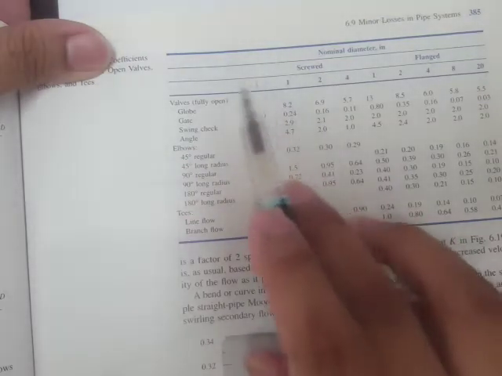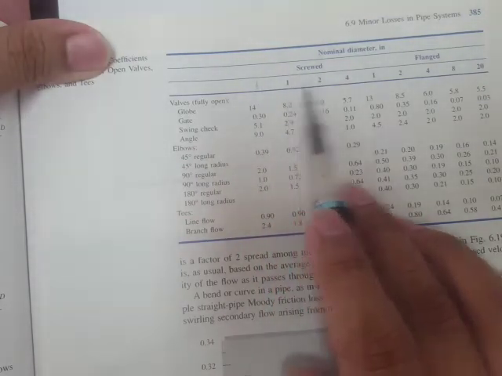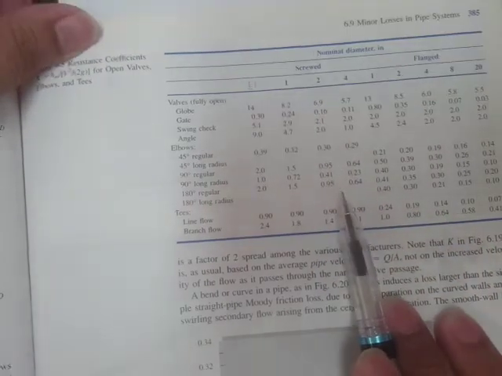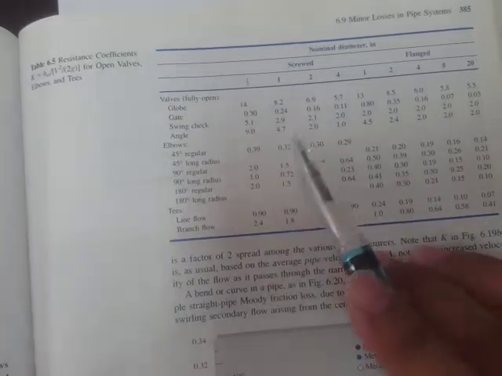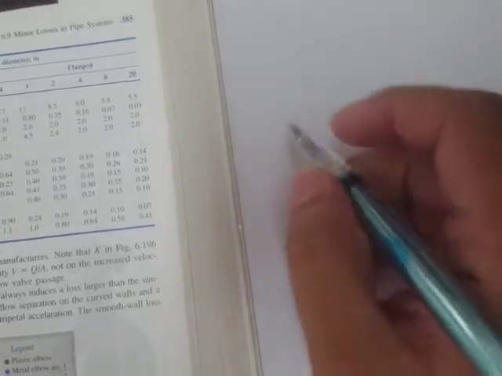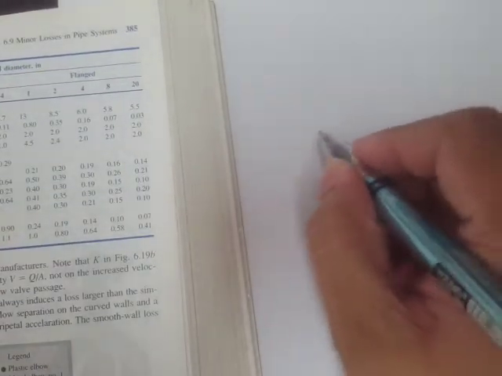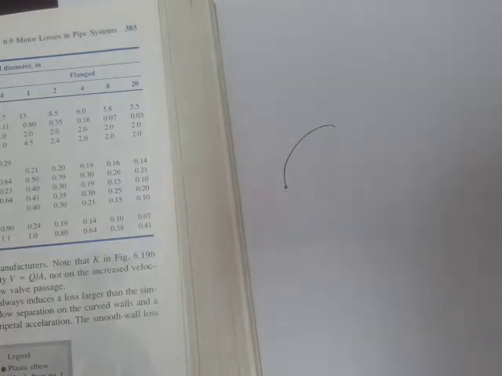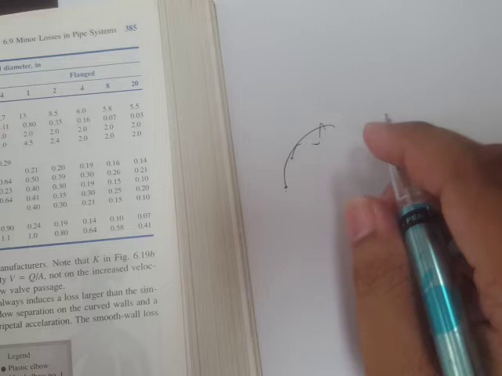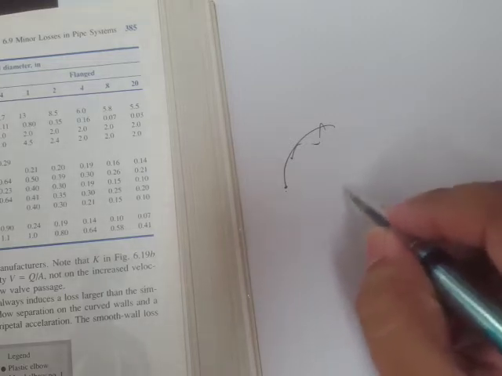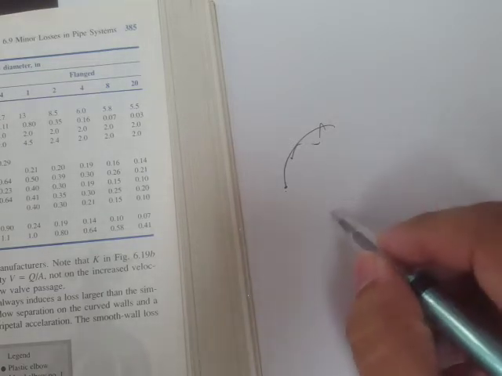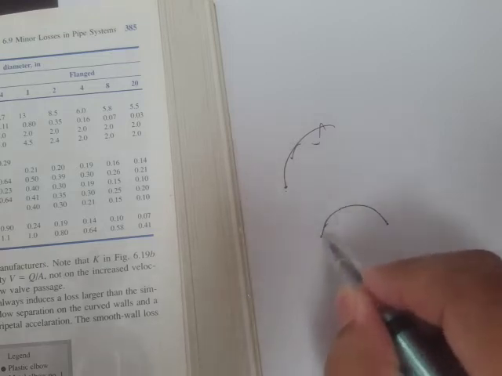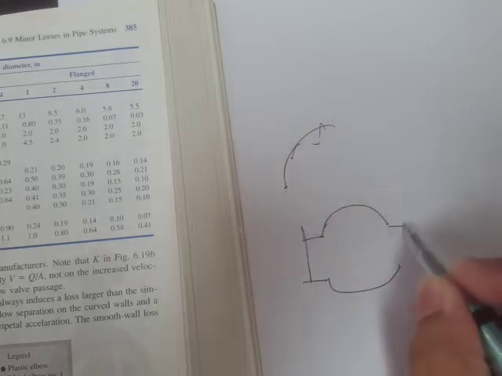Now if the diameter, for example, is 1/2 or 1 or 2, right here would be the value for the K. By the way, when it says screwed or flanged, it means that, for example, this is our elbow, or let's just draw a flange. For the flange, I mean valves. If these are our valves, then it is possible that a valve can be screwed.